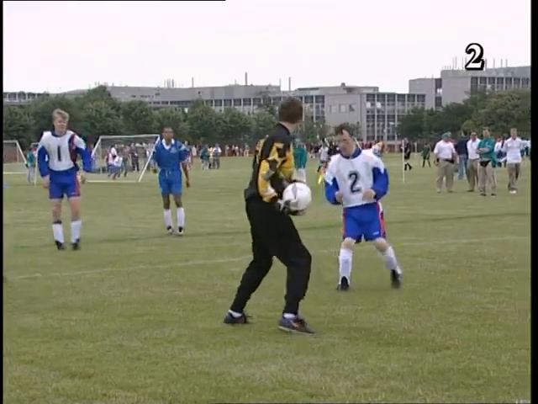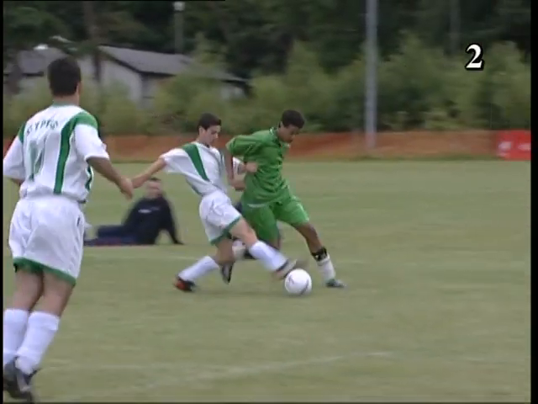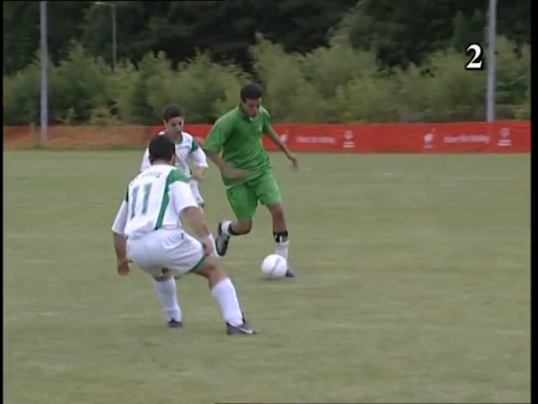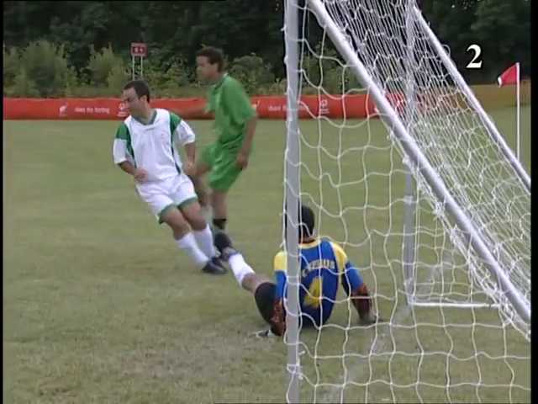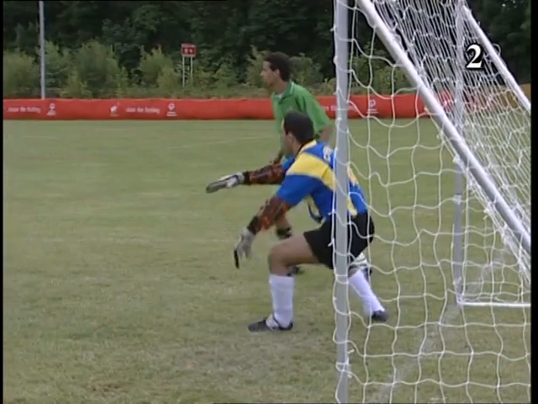Goalkeepers at this level are able to make saves by both blocking and catching the ball. And after they've made a block, they quickly reposition themselves so that they're ready for any potential rebounds.